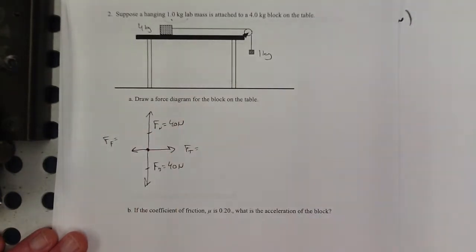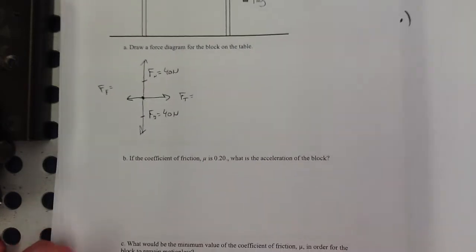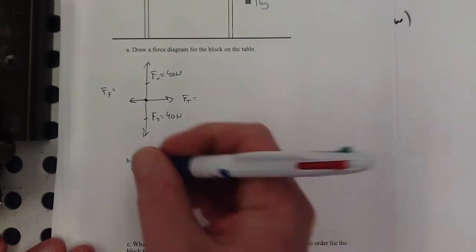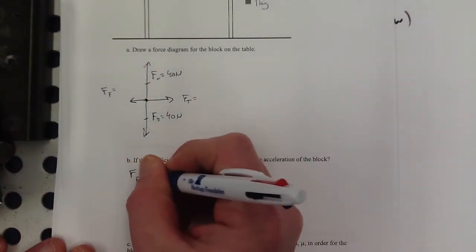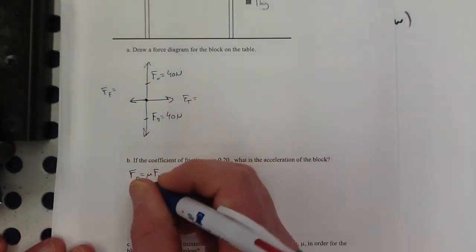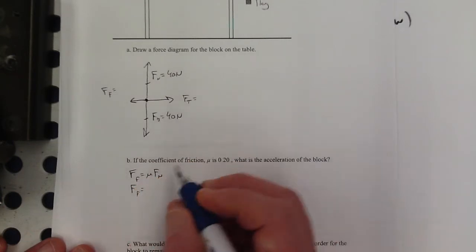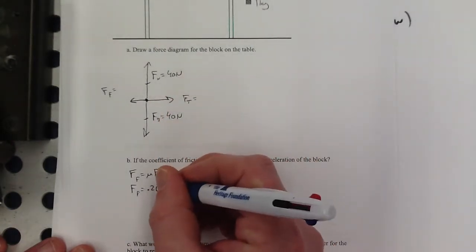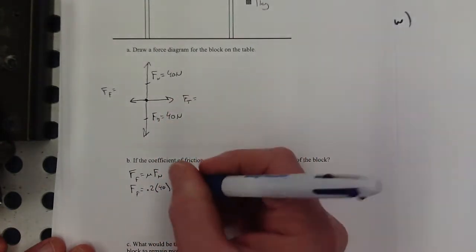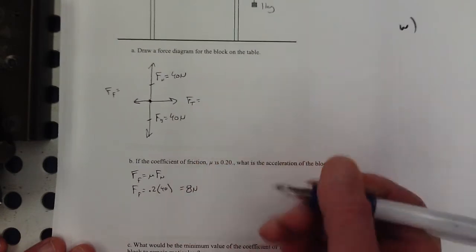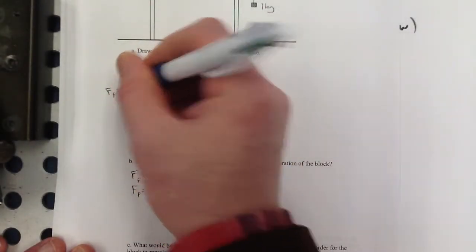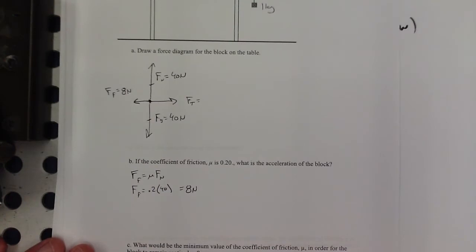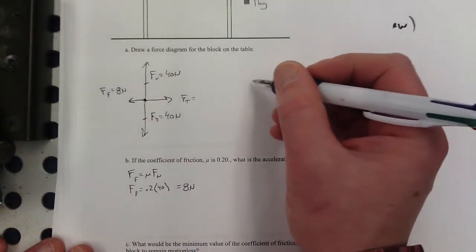If the coefficient of friction is 0.2, then what's the acceleration of the block? Okay, so let's see. I've got to write down that equation first. If the coefficient of friction is 0.2, I know the support force is 40, so that friction force is 8, right?